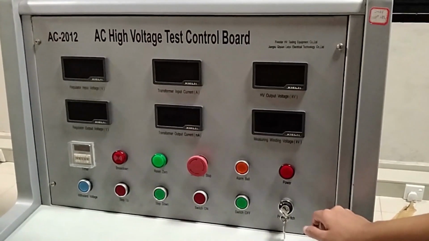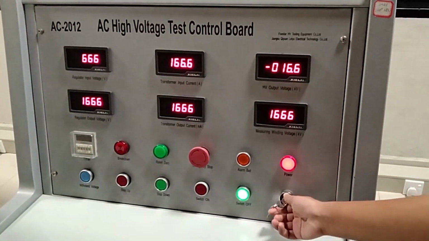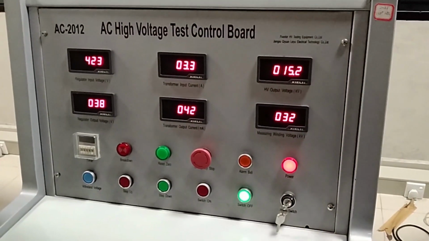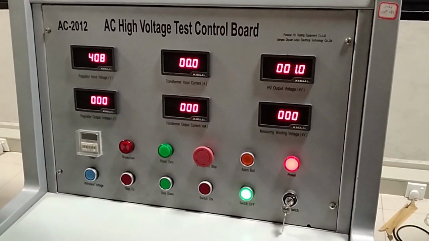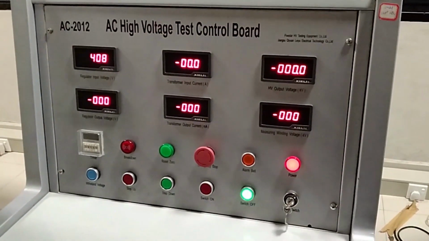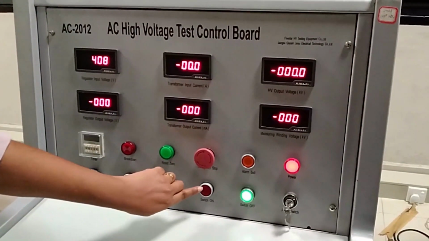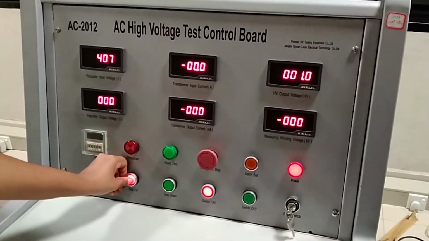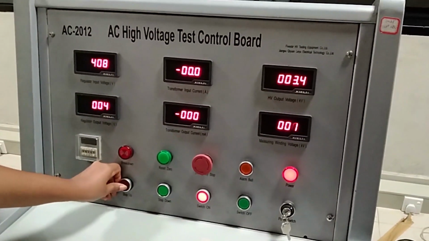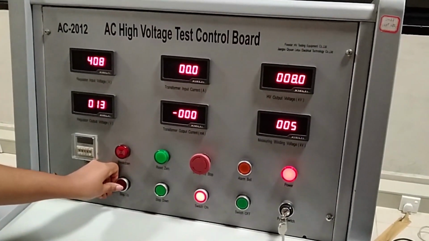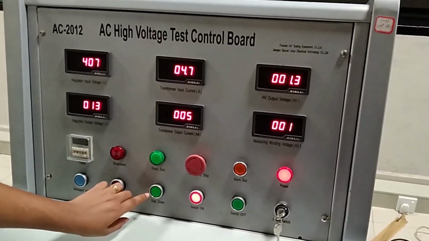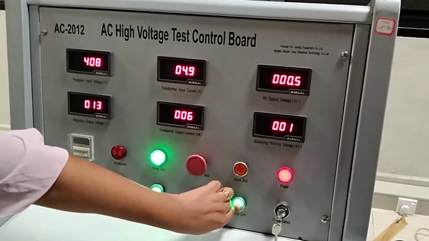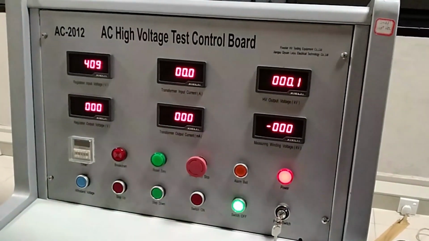To start the operation, first you must turn the lock and wait until the output voltage value becomes 0. Then, you press the start push button. Then you can continue to increase the output voltage by using the step up push button. Once the breakdown of the medium occurs, press the stop push button to disconnect the supply.